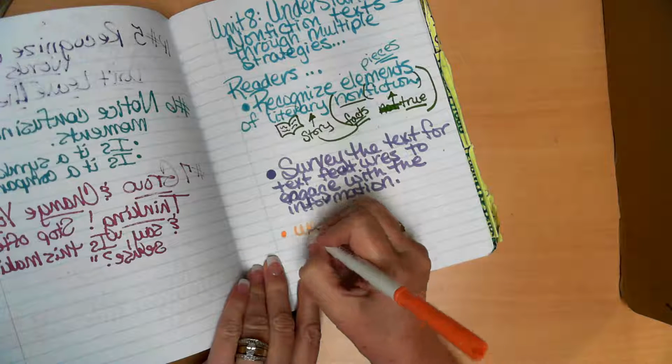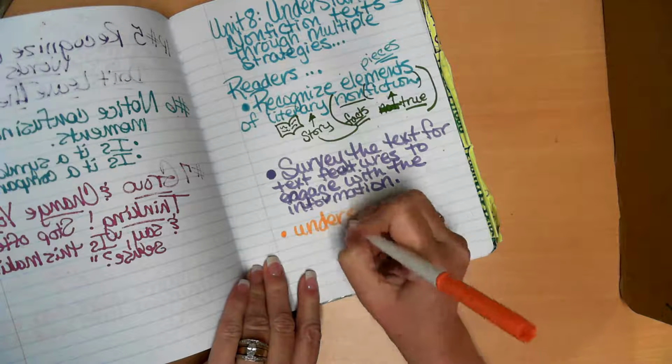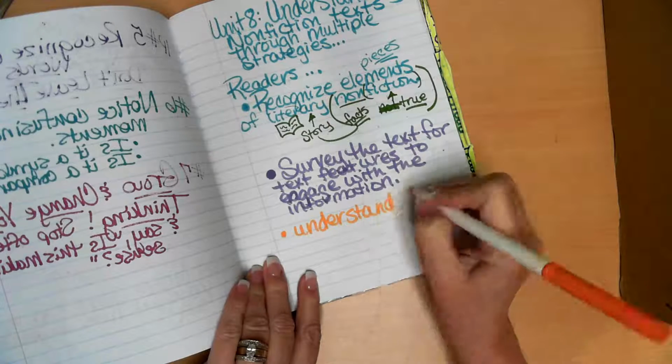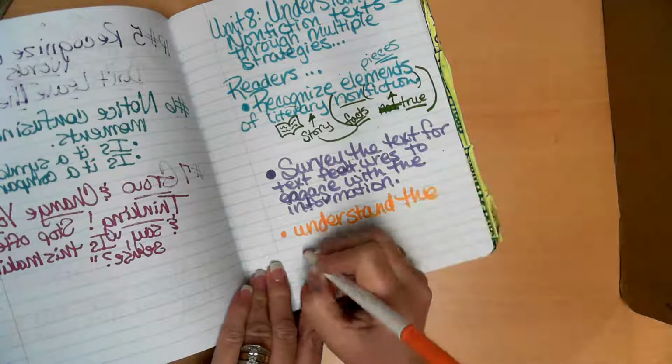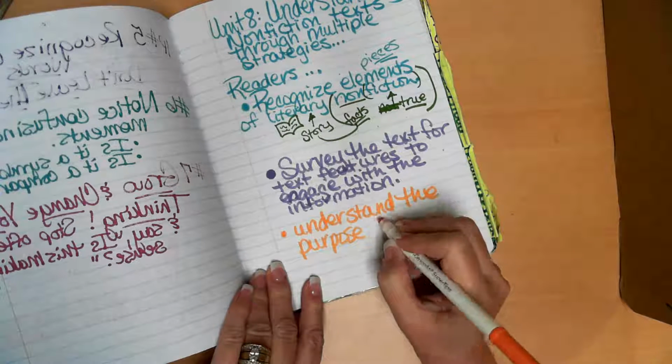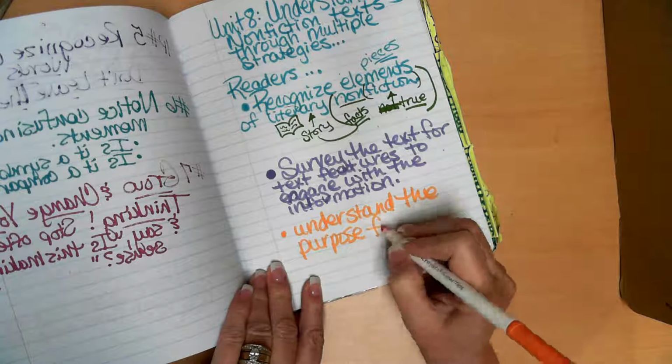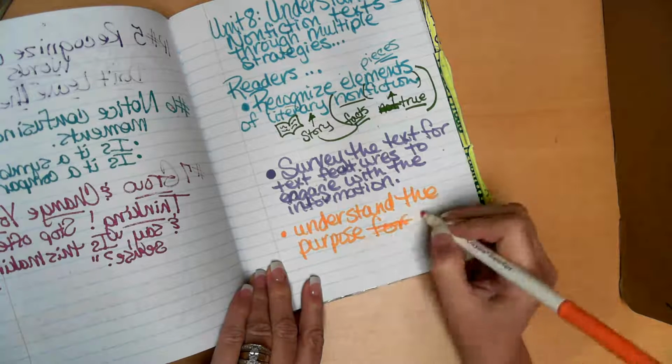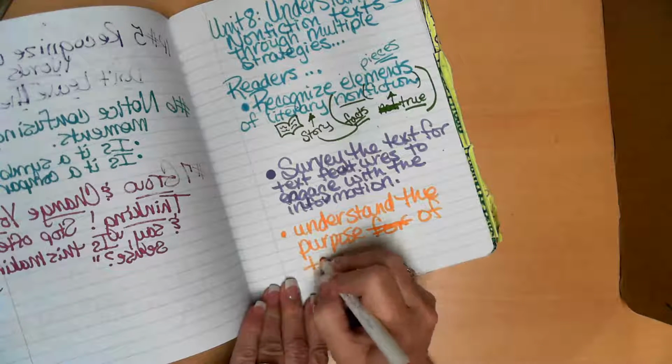Readers understand the purpose of text features.